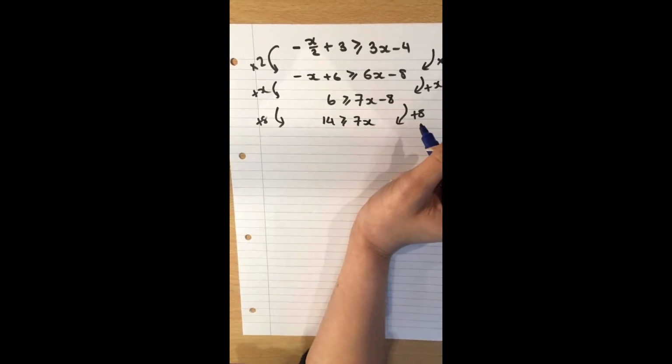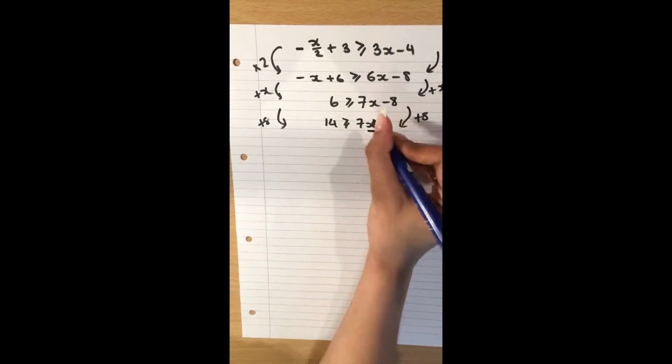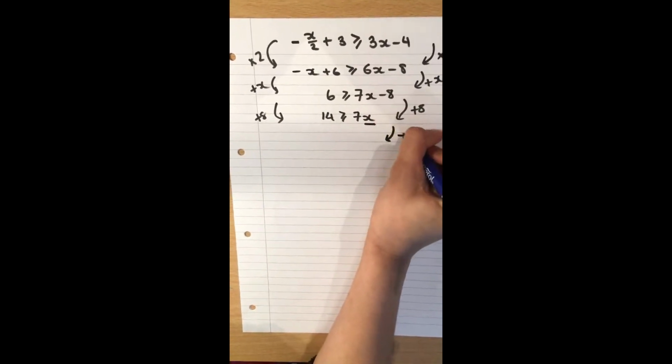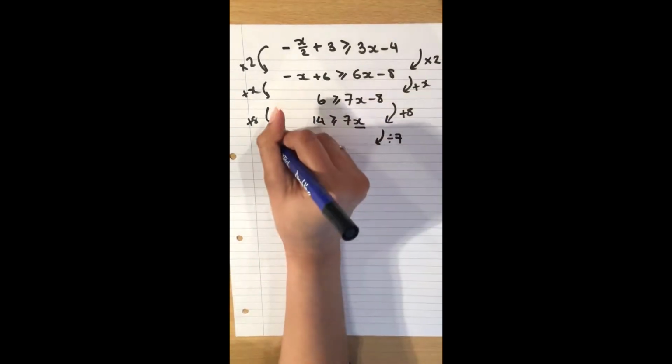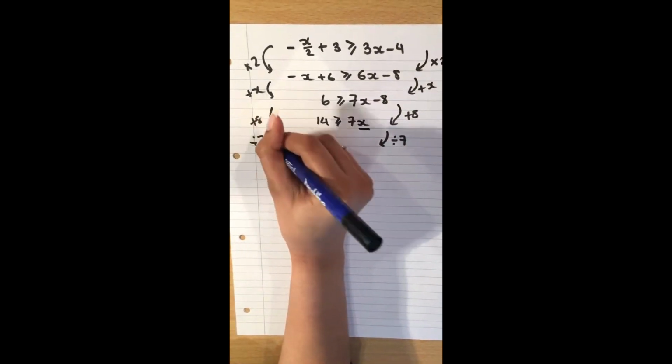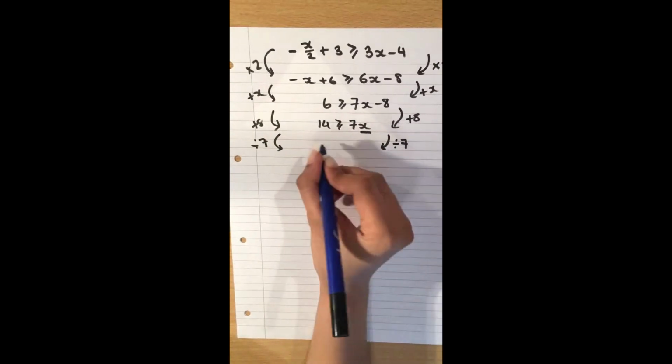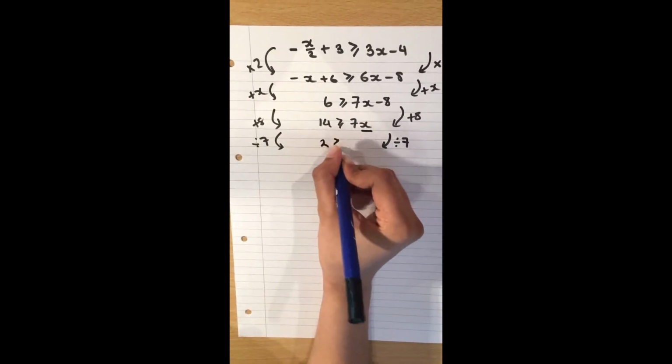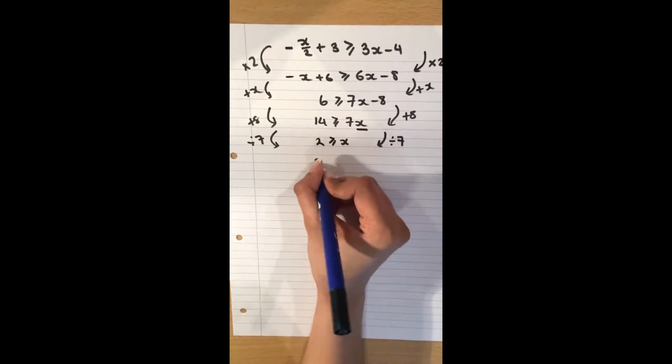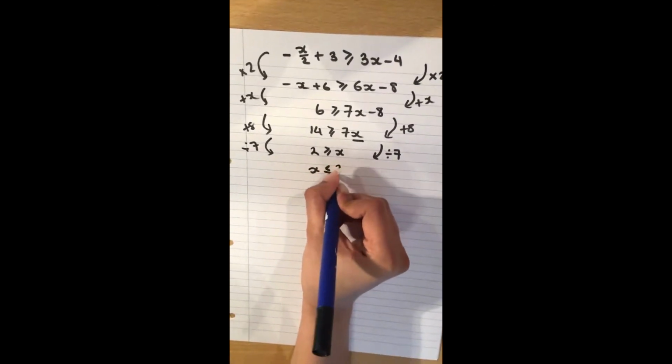And now we want x on its own, so now we can divide by 7 on both sides. So we get 2 is greater than or equal to x, or more commonly written as x is less than or equal to 2.